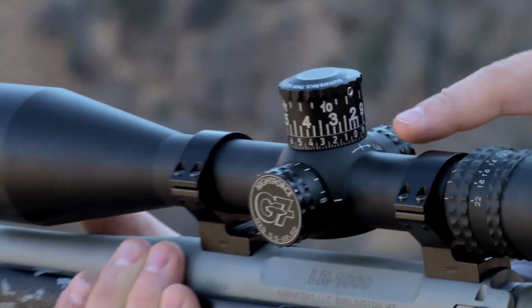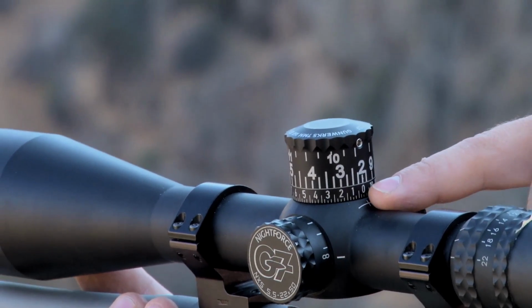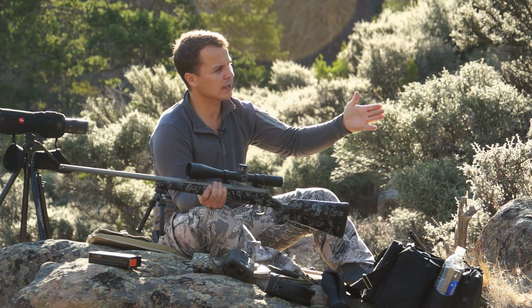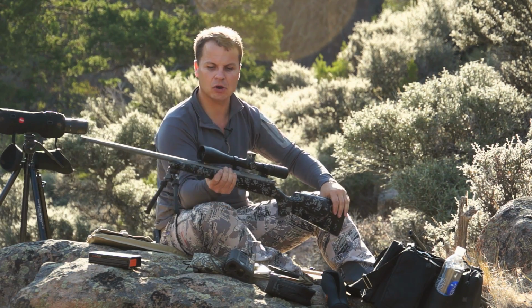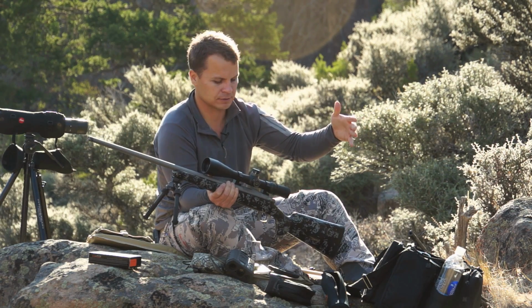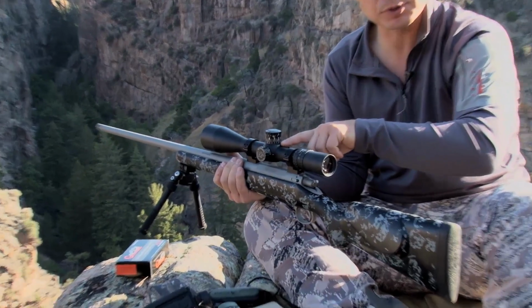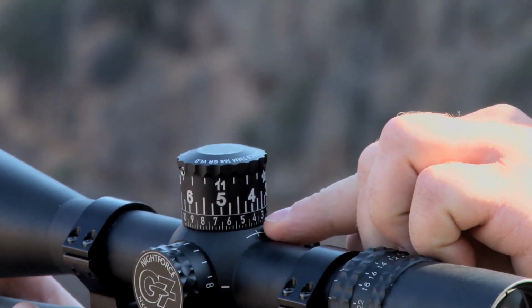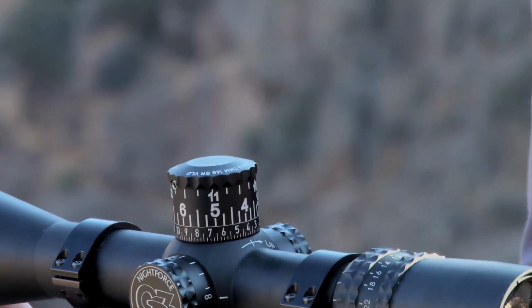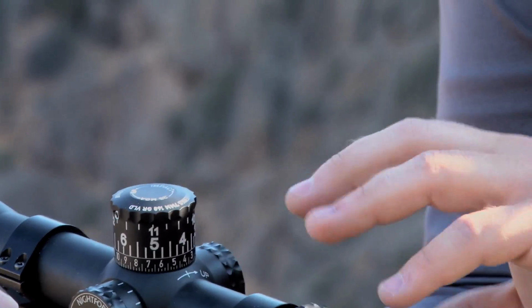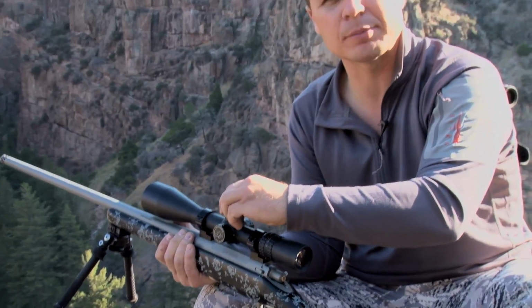Let me explain it. Essentially, when you have a shot to a target, you're going to calculate the range and the angle that you need to elevate your gun to correct for that shot distance. This scope, this ballistic turret, has 0 to 20 minutes on the bottom that gives you that standard MOA correction. But the ballistic turret adds a secondary compensation.